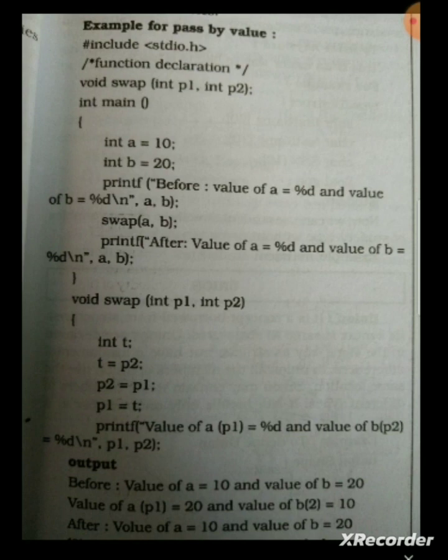See here, now I have p1, p2, t. So int t, I am declaring this. I am making t equals p2 and p2 equals p1.